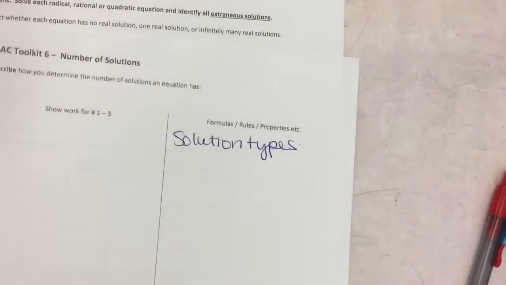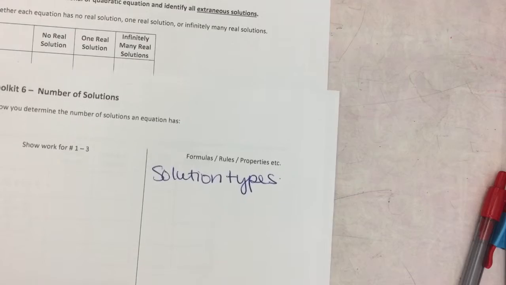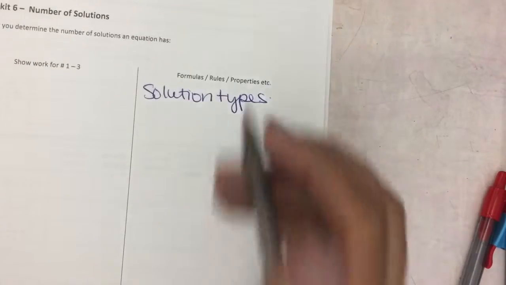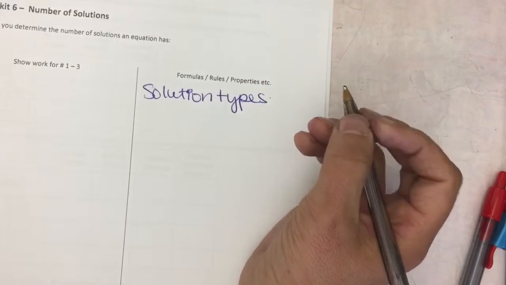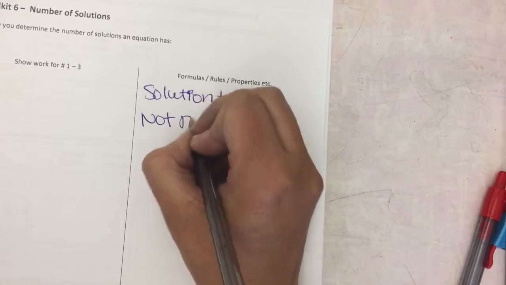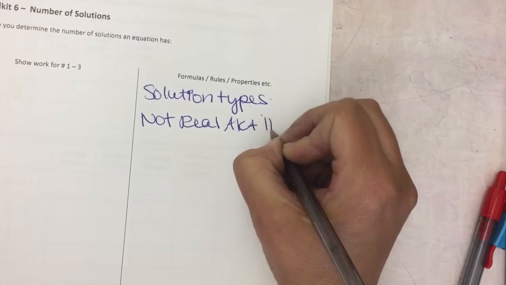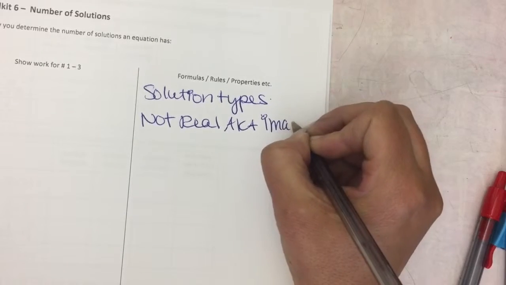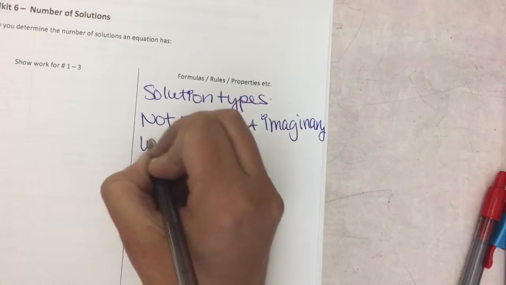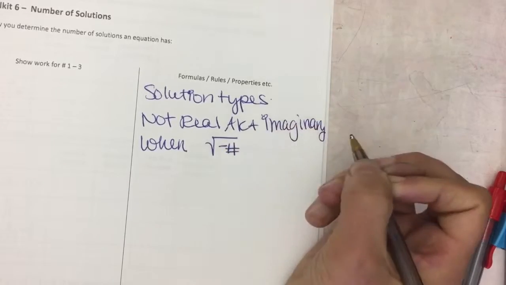Okay, and it mentions the word extraneous, and radical, real or not real. So you're going to have imaginary or not real, aka imaginary, and that's when you have the square root of a negative number.